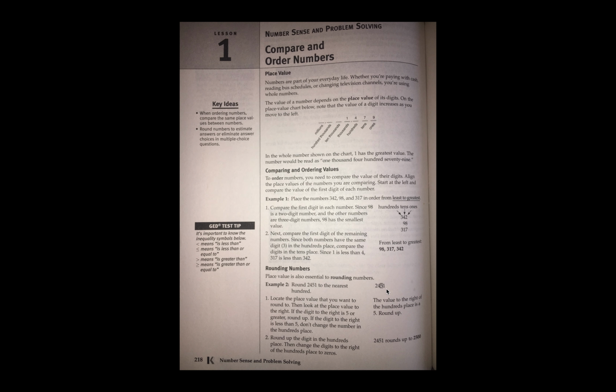So as you can see here, we rounded to the nearest hundreds. We would change this 4 to a 5, since the number to the right of it is 5 or greater. Then we would add 2 zeros to the right of the 4, so remove the 5 and the 1 and put zeros in their place. Then we would have 2,500, rounding to the nearest hundred. I hope you guys got that.